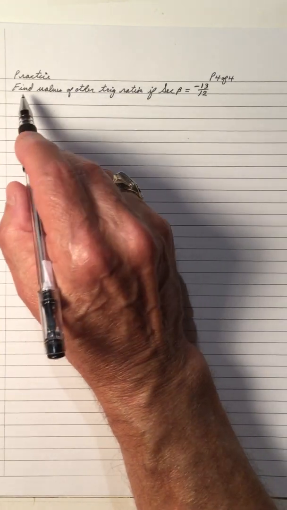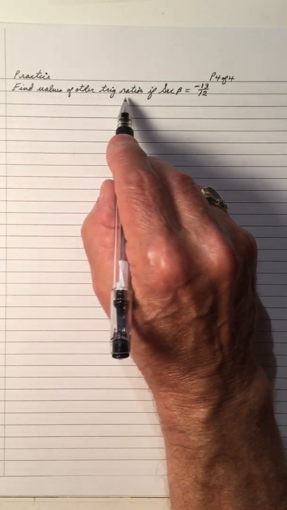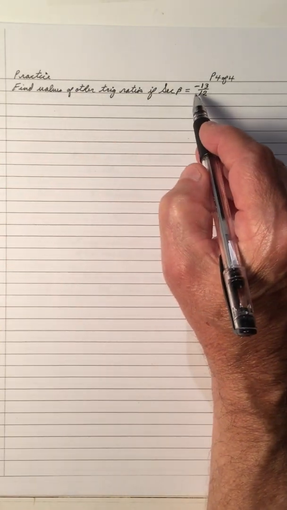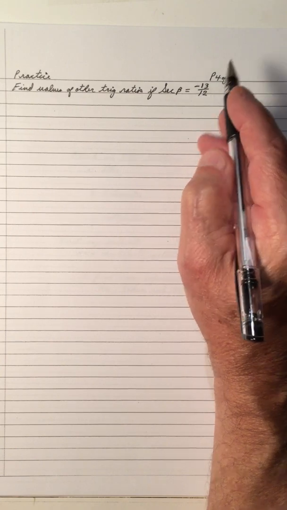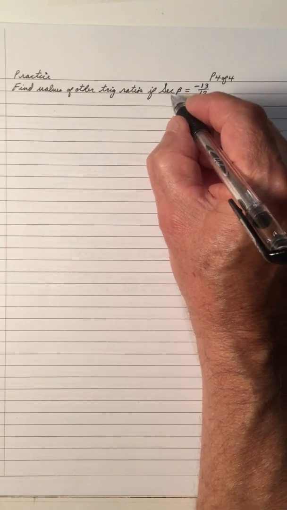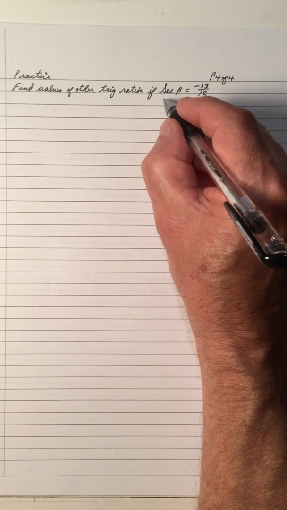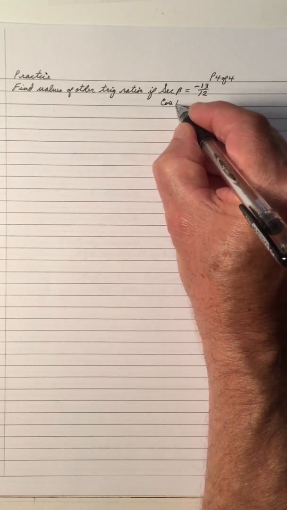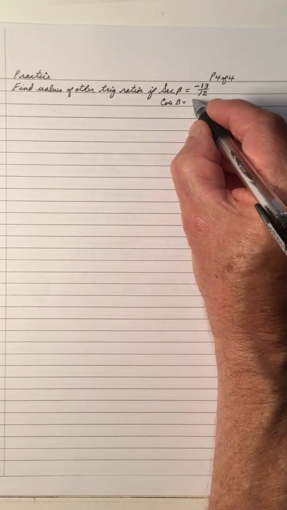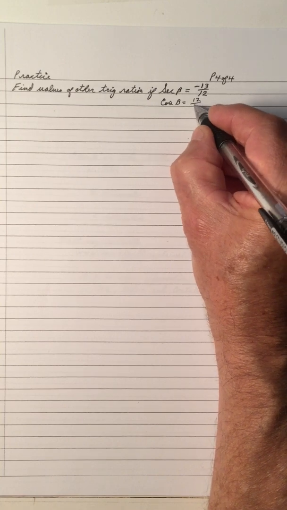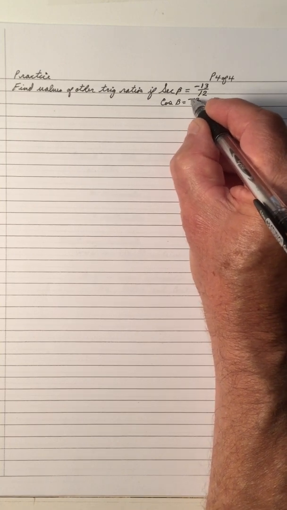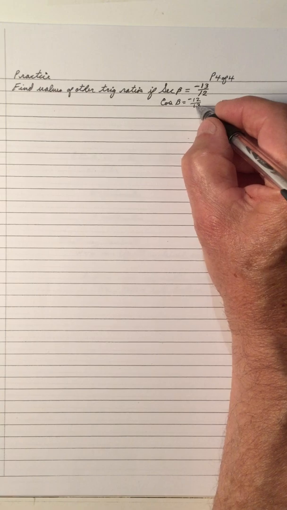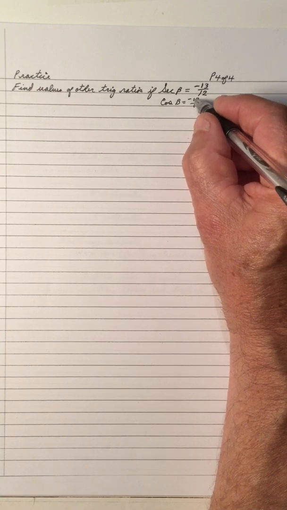Okay, and we have one more to do. Practice. Find the values of the other trig ratios if secant beta is a negative 13 over 12. Well, we got secant. The reciprocal of secant, which begins with s, is cos. So cos beta is 12 over 13, and it's negative. I never put a negative in the denominator, always in the numerator.